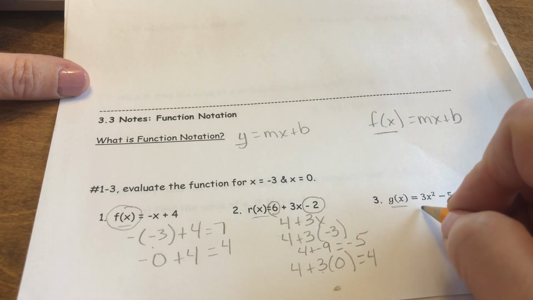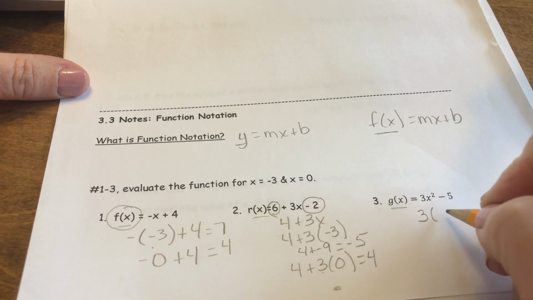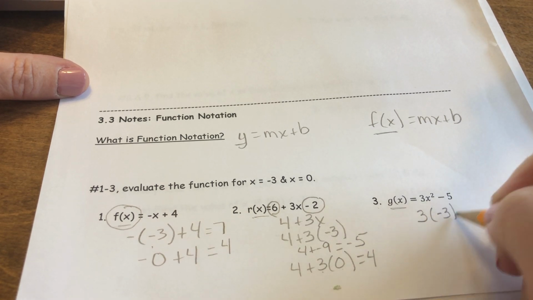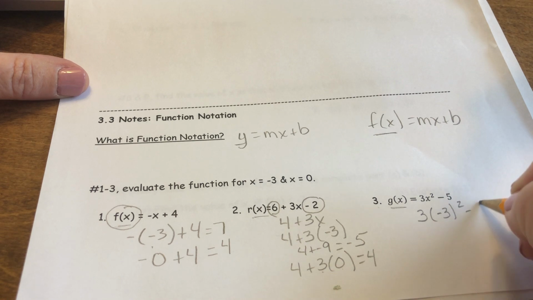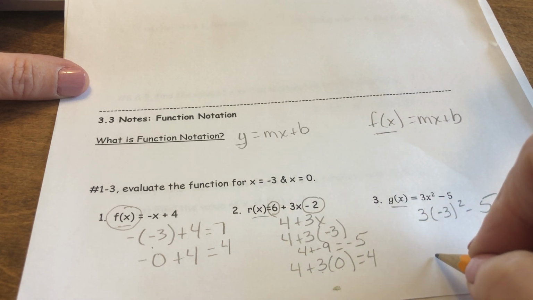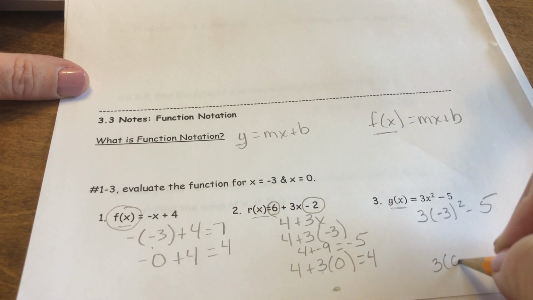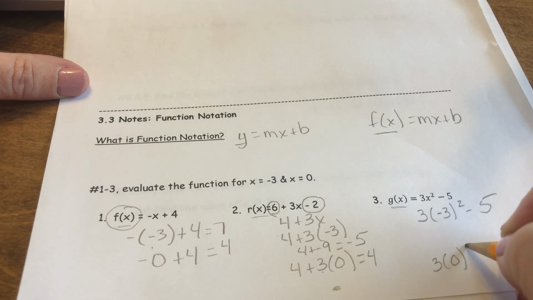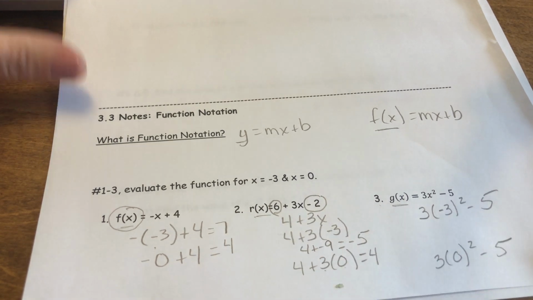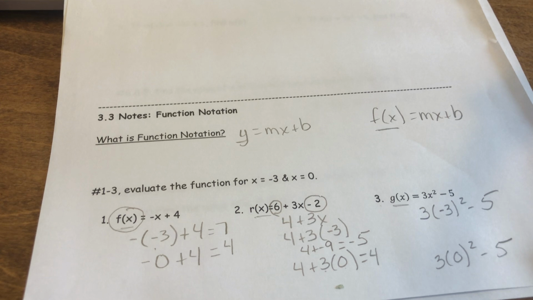Number 3, you're going to do 3 times (-3) squared minus 5. And I'm going to write the other one here, 3 times 0 squared minus 5. And you'll notice something there. You'll notice that I put parentheses around that number that I put in there.